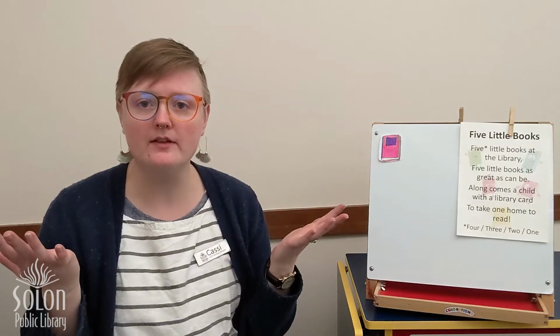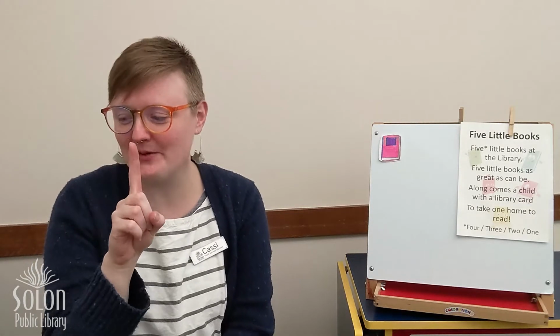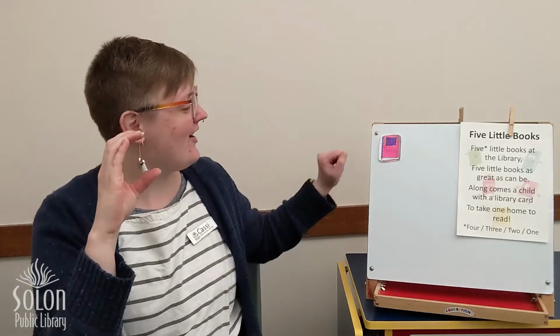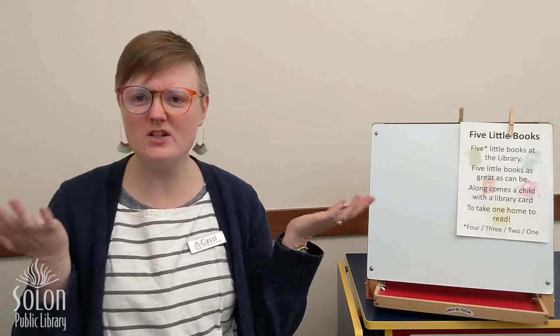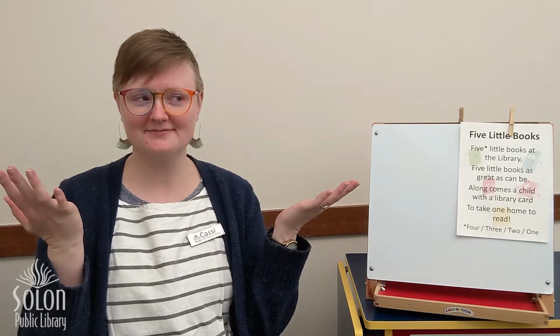How many books do we have left? That's right, 1. 1 little book at the library. 1 little book as great as can be. Along comes a child with a library card to take one home to read. Oh my goodness, look, our library is empty. So after our friend takes all of these books home and reads them, what do you do with library books? That's right, you bring them back to the library. So let's bring our books back to the library and we'll count them all to make sure we've got them.